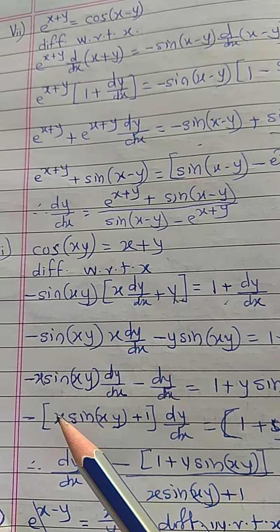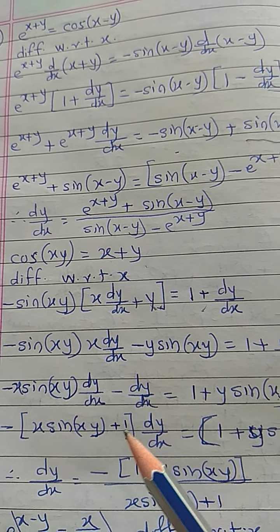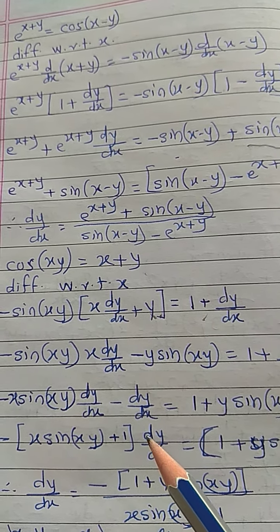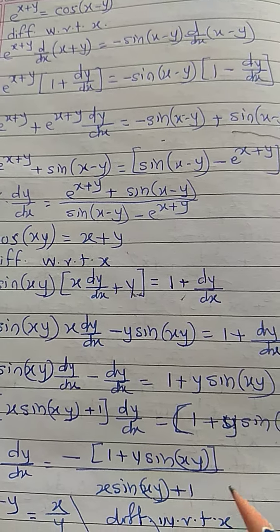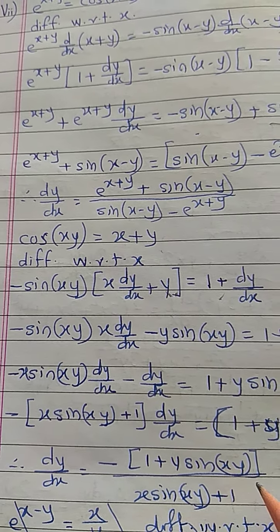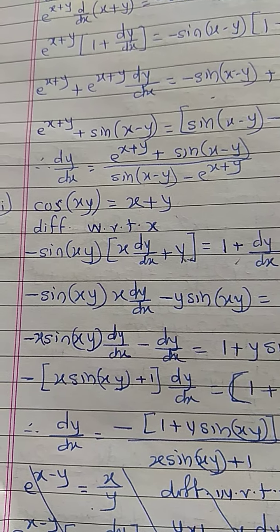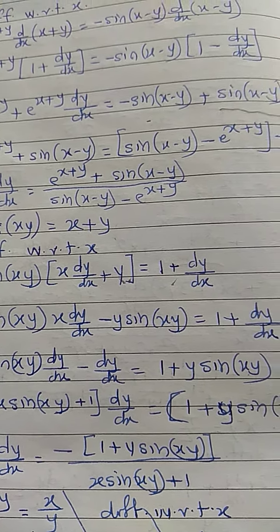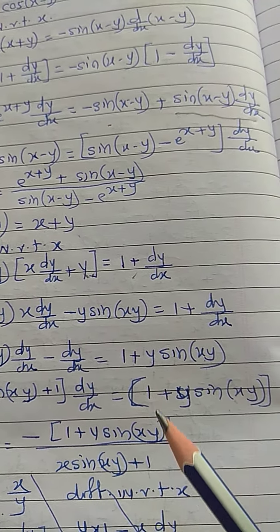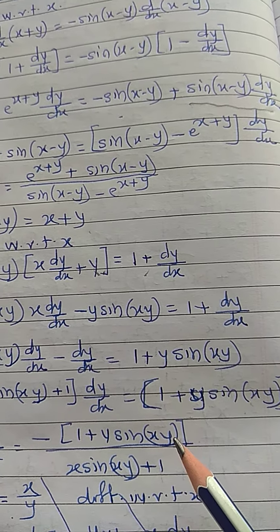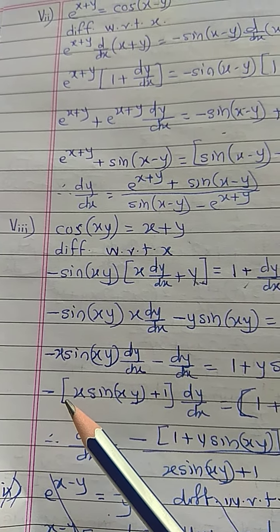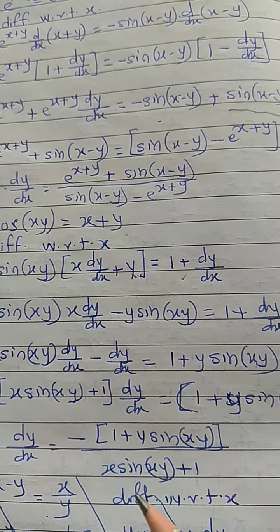Now, this bracket will go to that side and will become upon, and this minus sign will shift to the right hand side. So dy by dx is minus of (1 + y sine xy) upon (x sine xy + 1).